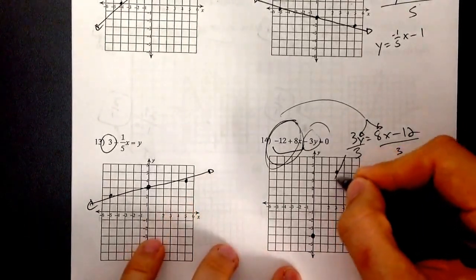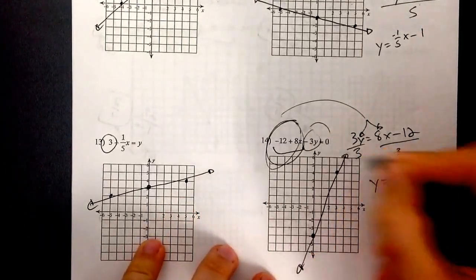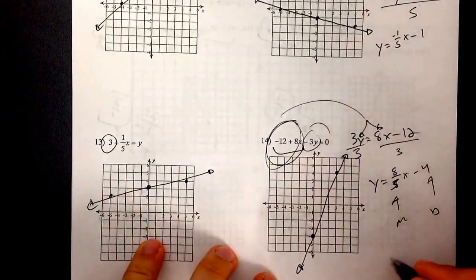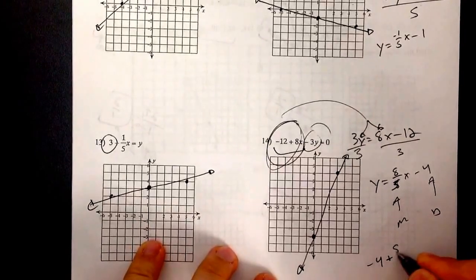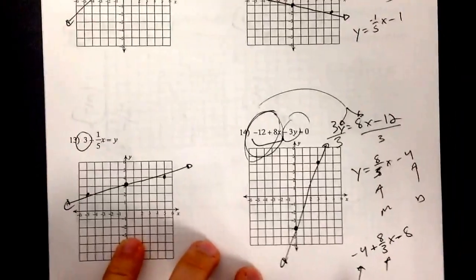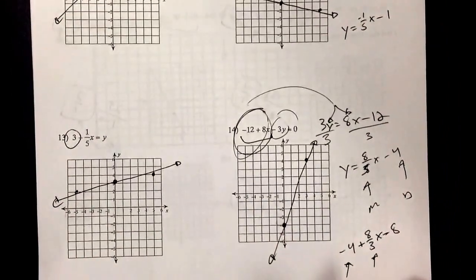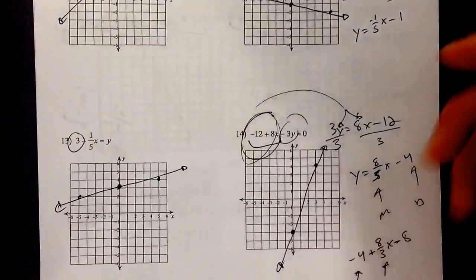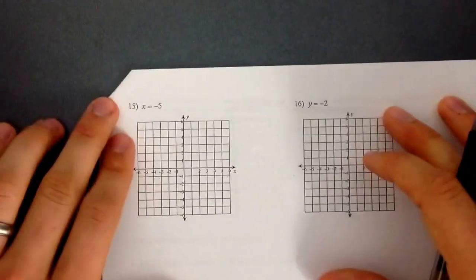You don't have to put them in those positions, but I like having my m right here, my b right here. It is entirely possible to say -4 plus 8 over 3x is equal to y, and this is still your m, this is still your b. I just don't like seeing it that way. I would prefer to see y equals everything else on the right in the order of m and b. Continuing on, that's a bit of a sidetrack.